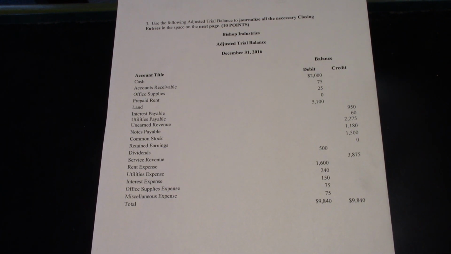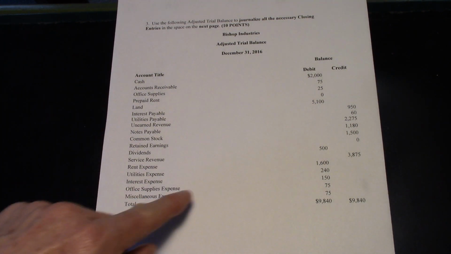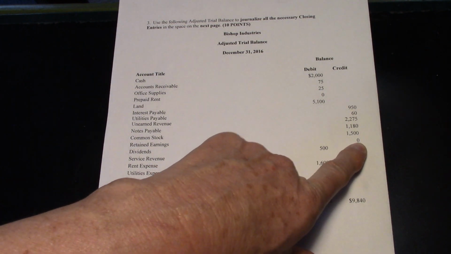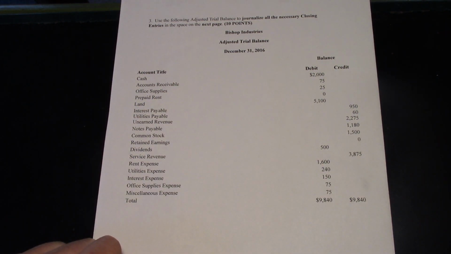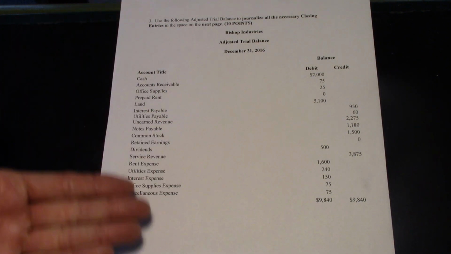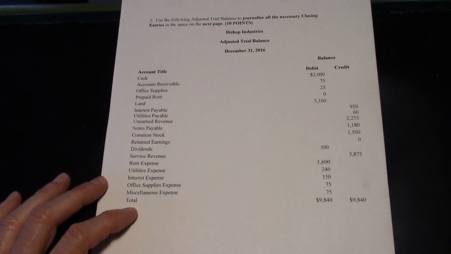The next problem in your set of practice problems for the final exam is preparing closing entries. You may recall that part of the accounting cycle is closing the books, right? After you prepare the financial statements, you close out the revenues, the expenses, and the dividends in order to move the account balances to retained earnings, right? These are zero, but we'd want them to have our new retained earnings.